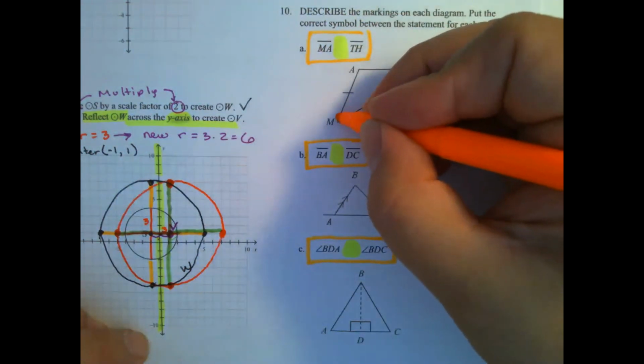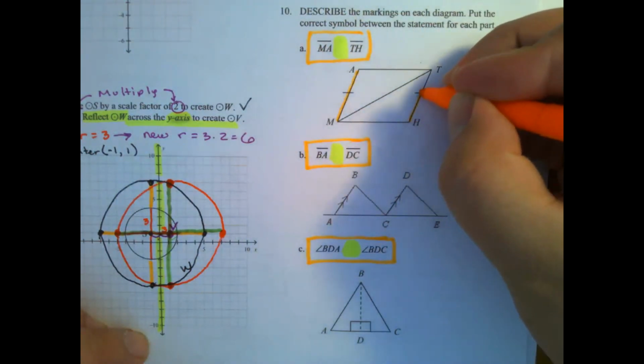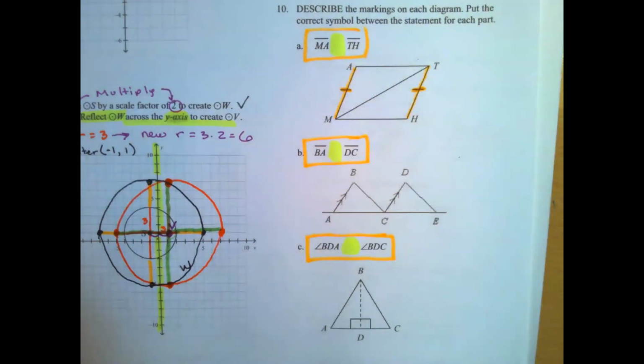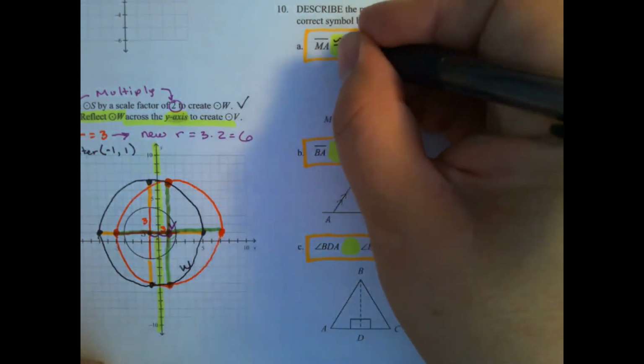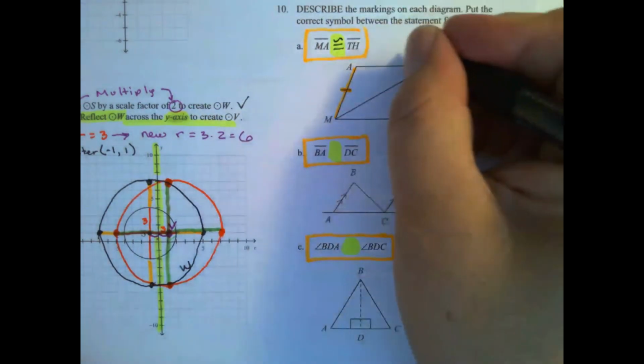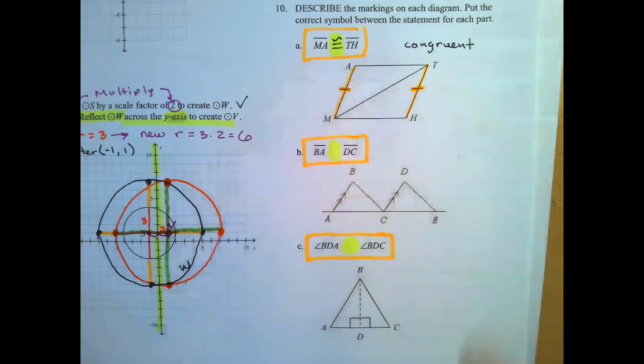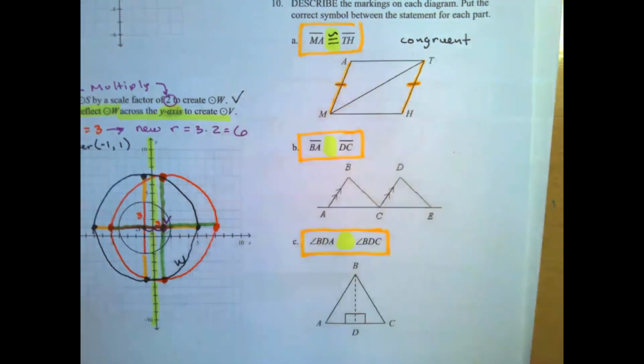They said AM and TH. Well, notice, what does this little mark mean? If you're saying, oh, it means they're equal, oh, it means they're the same, yeah, but in geometry, we say they are congruent. And there's my answer. I could put it in words, right? But they just wanted me to fill in the symbol correctly. So when they're congruent, you're supposed to mark it like this. All right, look at the next one.